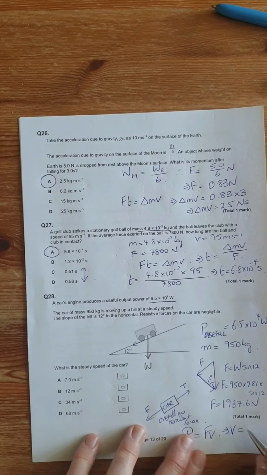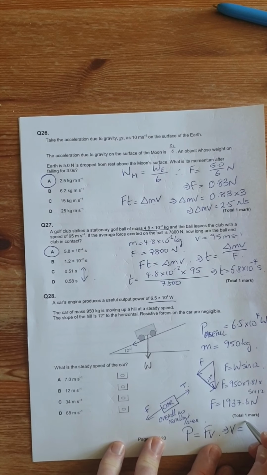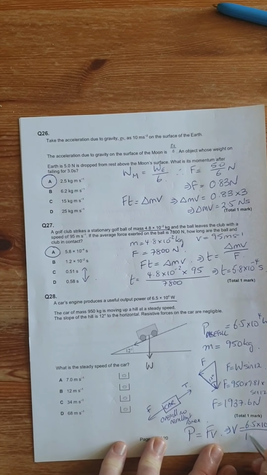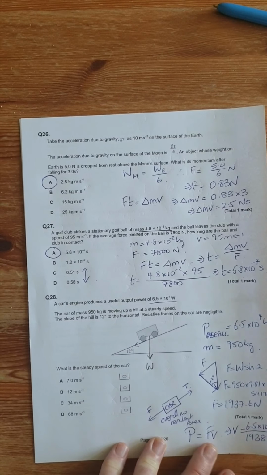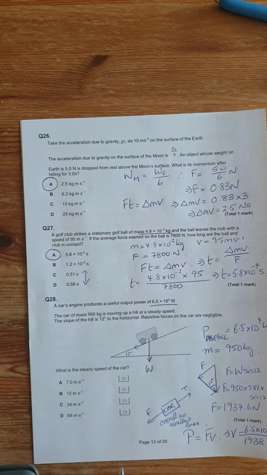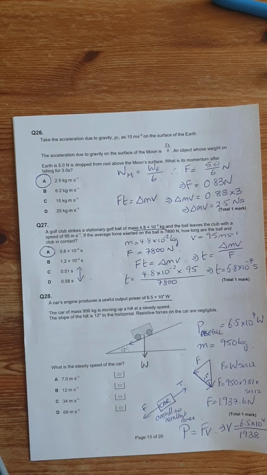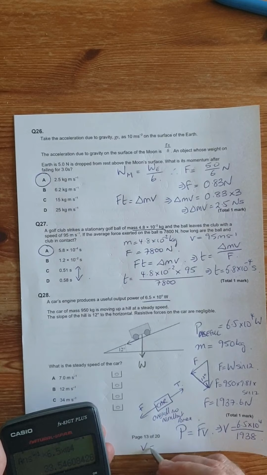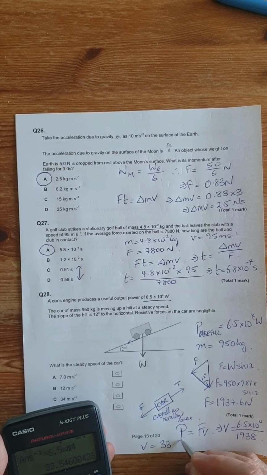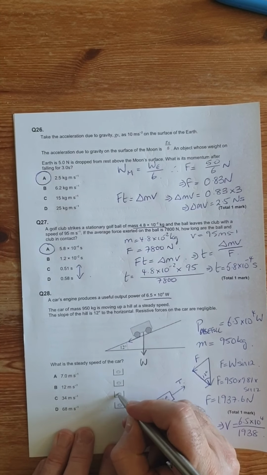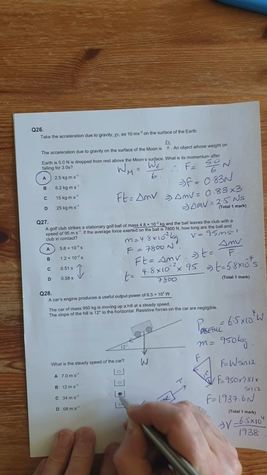So velocity is equal to the power produced by the engine divided by the force being produced, which gives us a velocity of 33.5 meters per second. So answer C, 34.